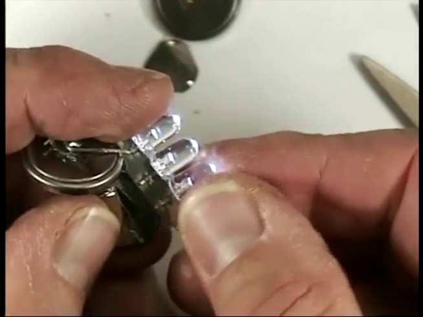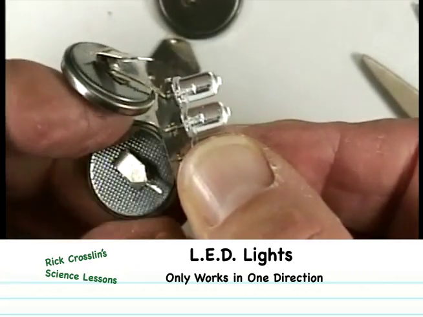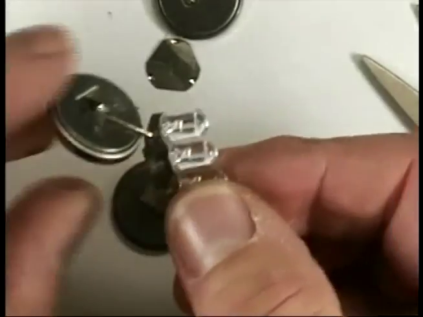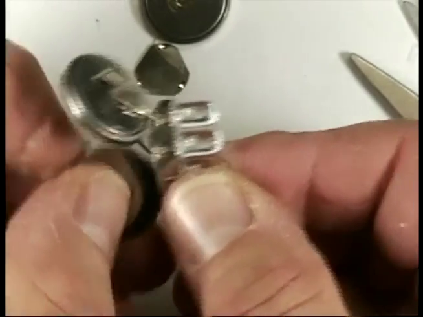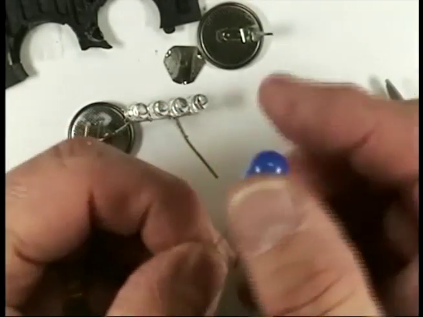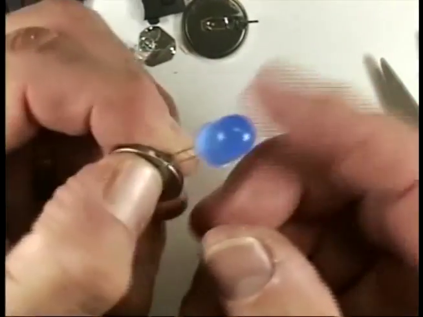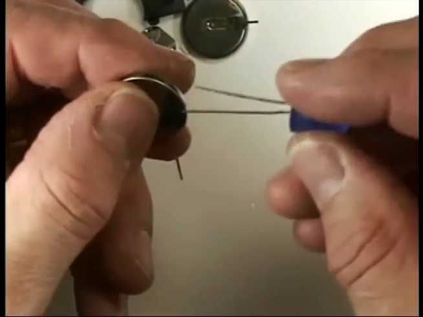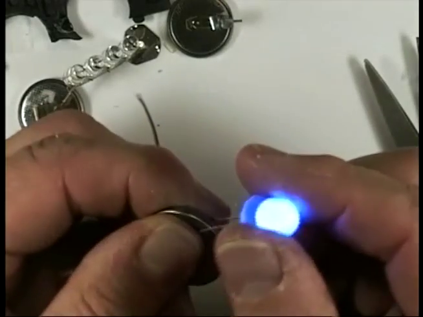Now, these lights are kind of special. LED lights only work one direction. So if I got them to work like this, if I turn that battery over, it won't work. Let me demonstrate that with this blue one. So here's my light. It's got 2 wires. So I hook it up this side to this side, it doesn't work. If I turn it around and hook it up this way, it works. Okay, so that's what makes it special.